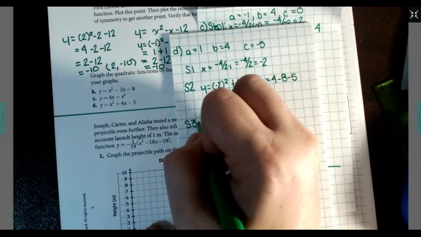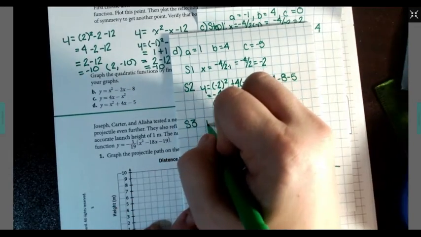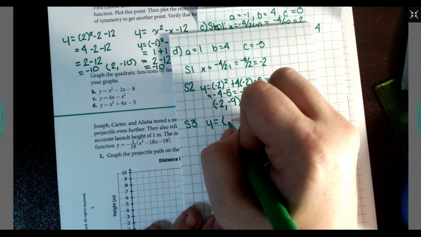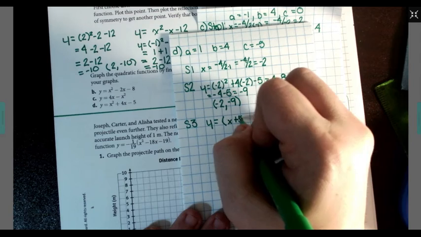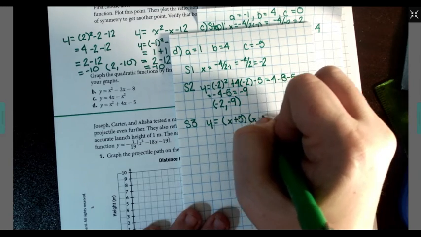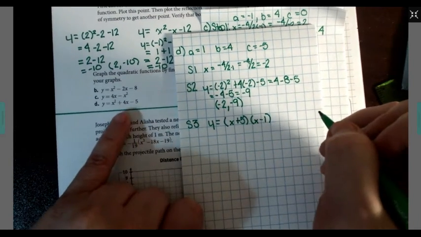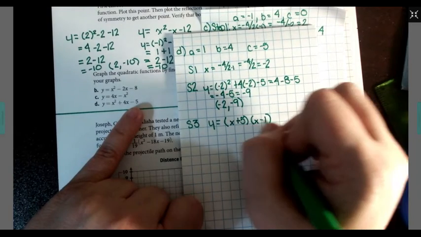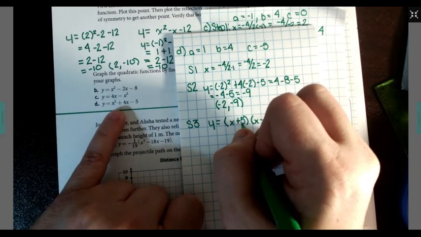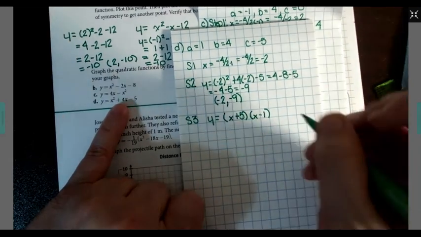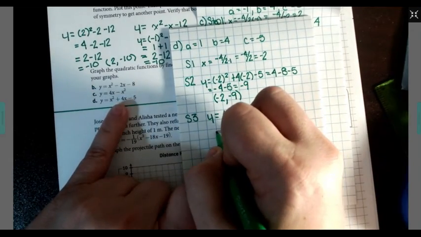Step 3 says find your zeros by factoring. So we would say y equals x plus 5, x minus 1. Because I want two numbers that will multiply to give me -5. So 5 and 1. And we want the 5 to be positive because we want our 4 positive. So we set both of these equal to 0.